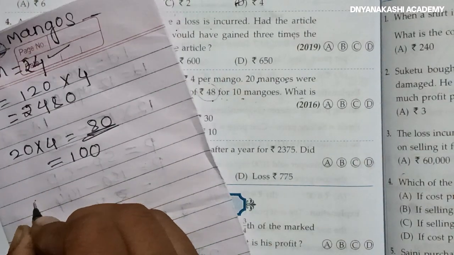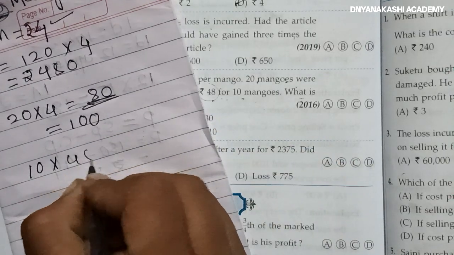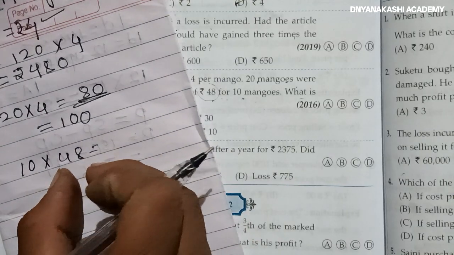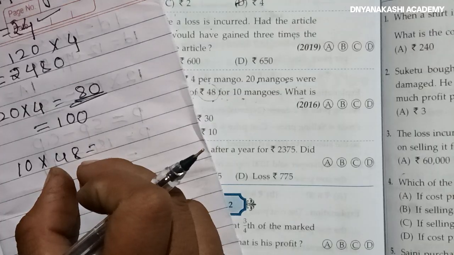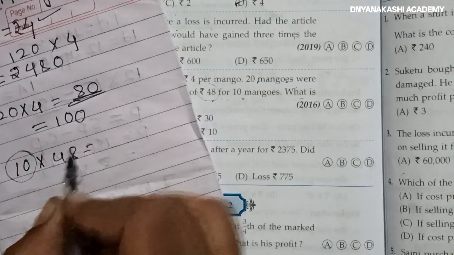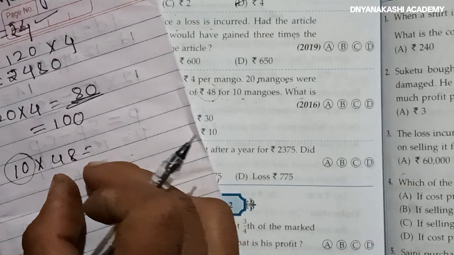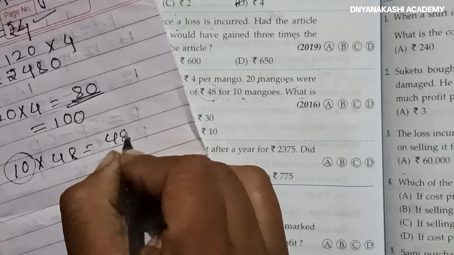What is the sold price? 100 mangoes into 48 for every 10 mangoes, the multiplication of these two numbers, we get 480.